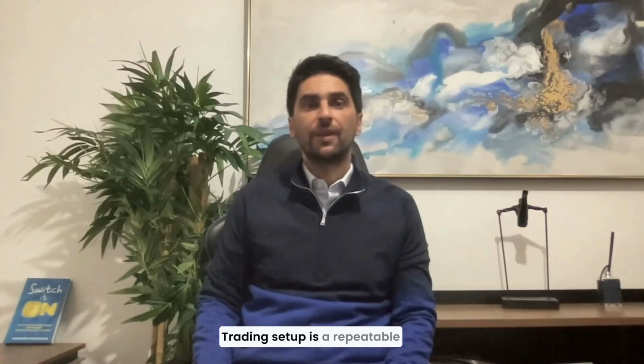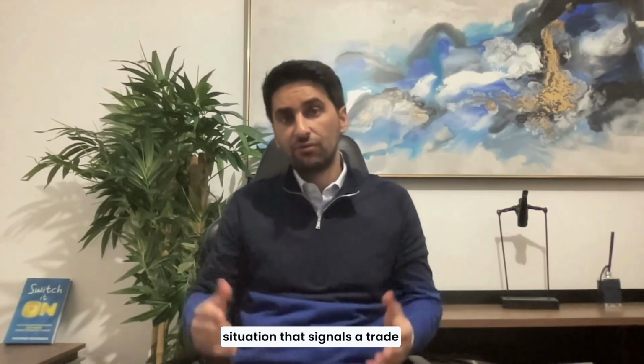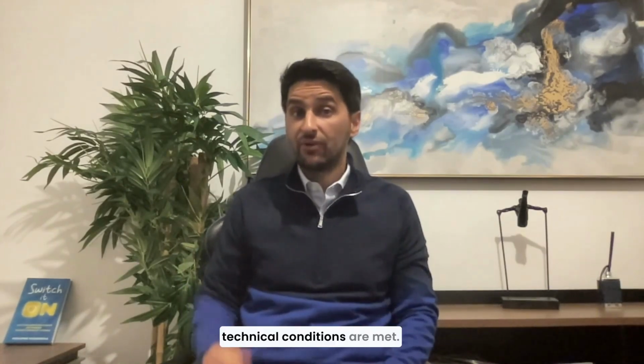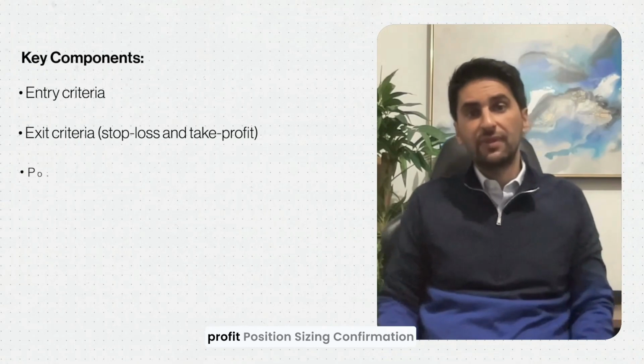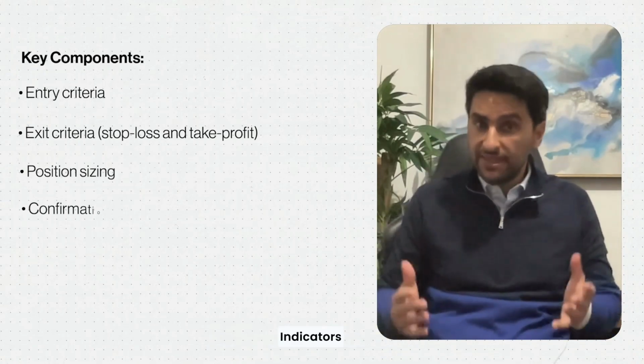A trading setup is a repeatable situation that signals a trade opportunity when certain technical conditions are met. Key components: entry criteria, exit criteria, stop loss and take profit, position sizing, confirmation indicators.